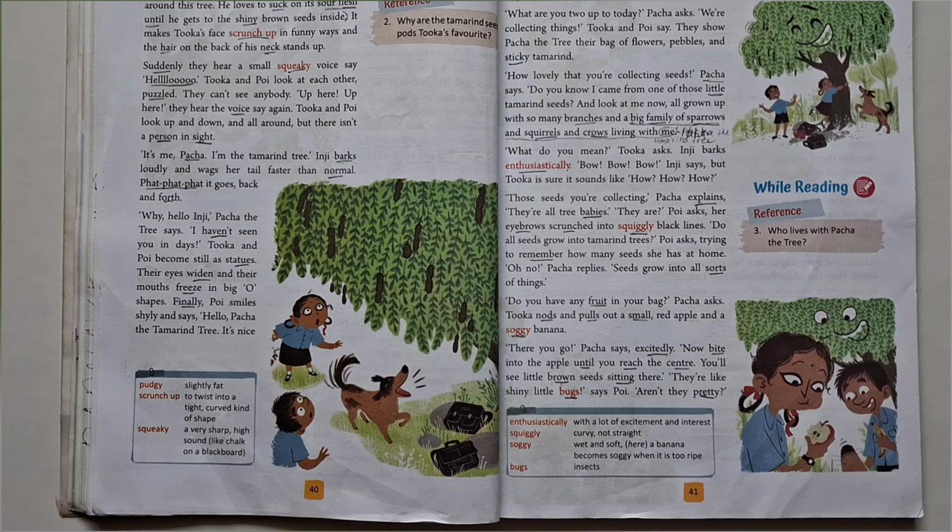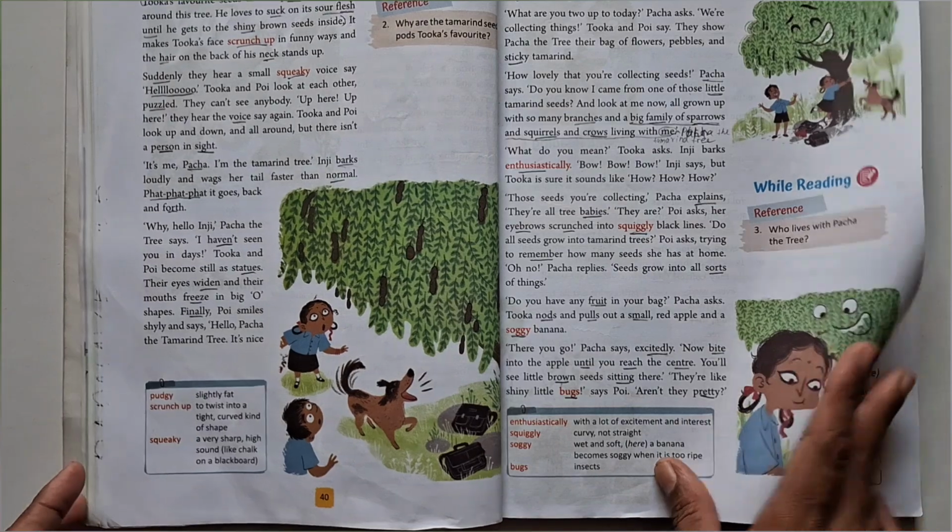Now, enthusiastically means with a lot of excitement and interest. Squiggly means curved, not straight. Soggy means wet and soft. Here, a banana. Bugs means insects.